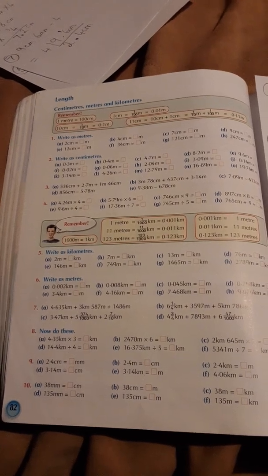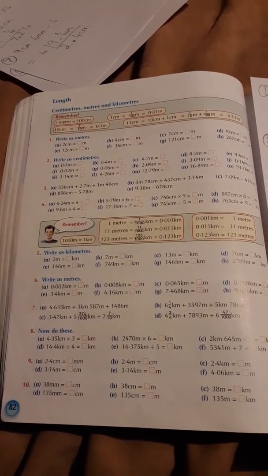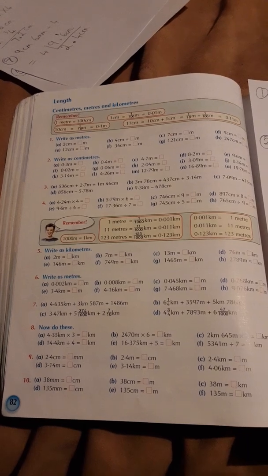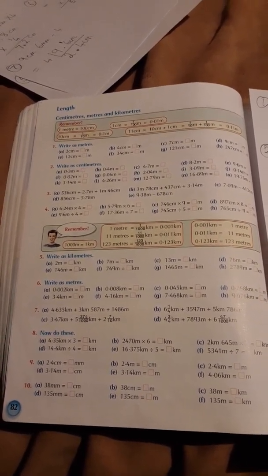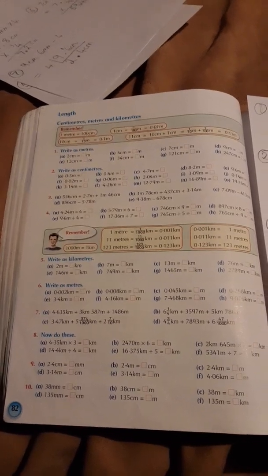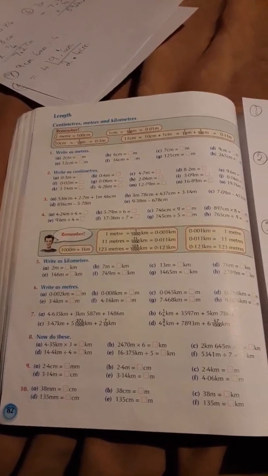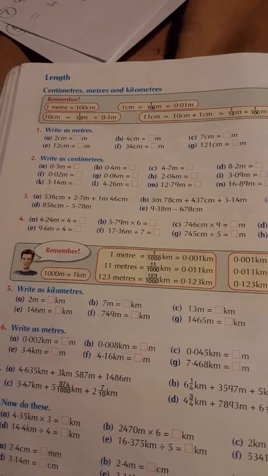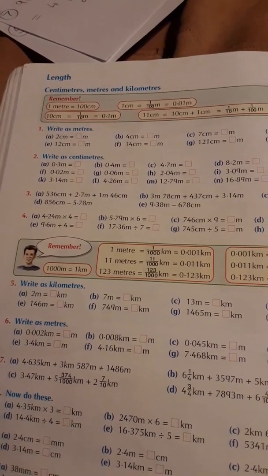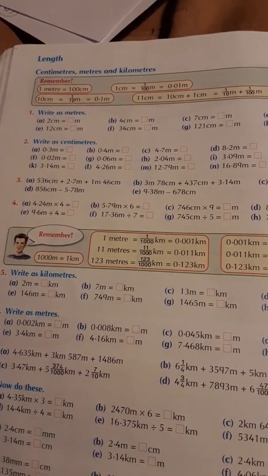Today we're working on page number 82, and we're working on centimetres, metres and kilometres. We're not concerning ourselves with millimetres for the moment. At the top of the page it gives you some handy hints. So 1 metre is equal to 100 centimetres. That's how many centimetres are in a metre, like a metre stick we have in the class.